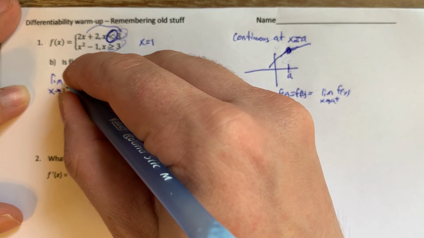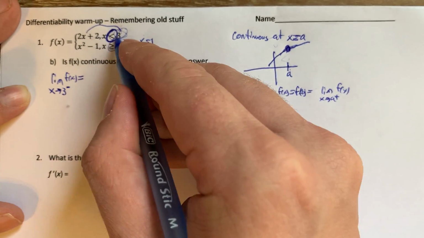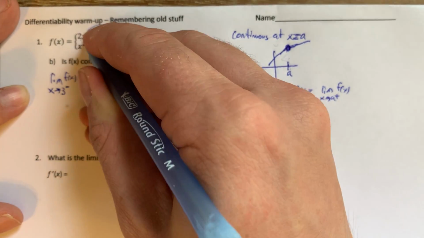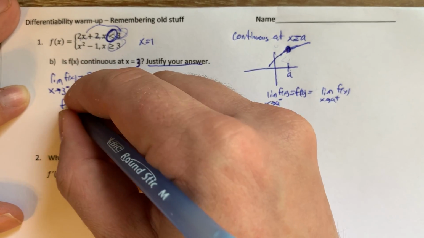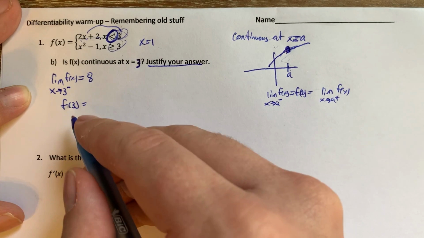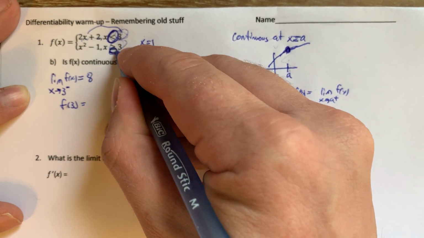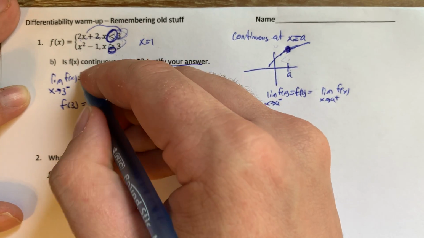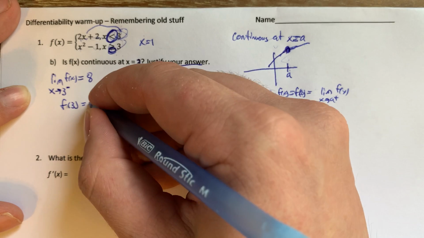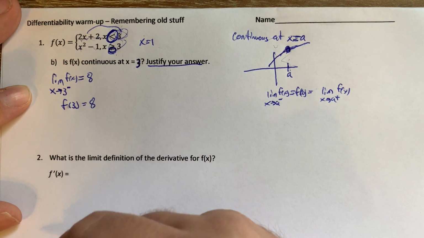So f of x is equal to, when I just plug in 3, 2 times 3 is 6, plus 2 is 8. Okay? f of 3 also needs to be the same, and f of 3 is when x is equal to 3, and that's going to be the "or equals to" part. And so I'm going to plug in 3 here. 3 squared is 9. 9 minus 1 is 8. It's not about what happens when we get close to it. It's about what happens when we actually are at 3.